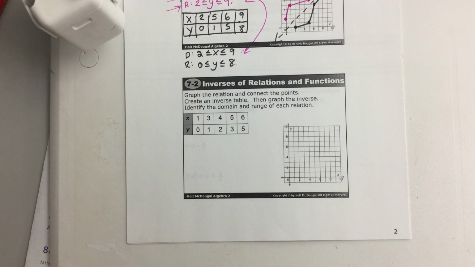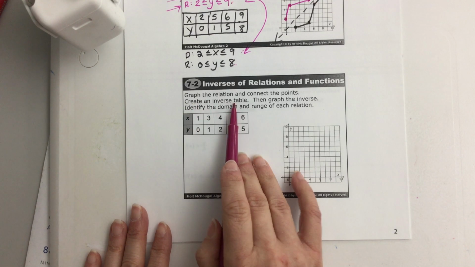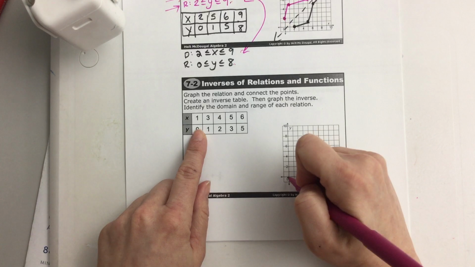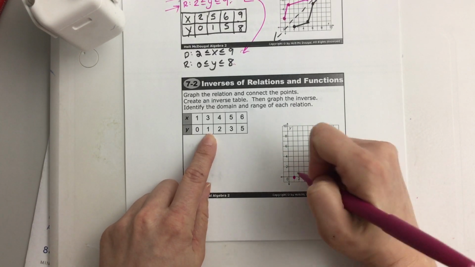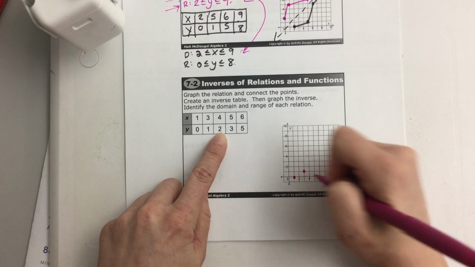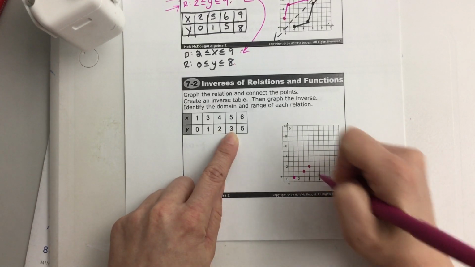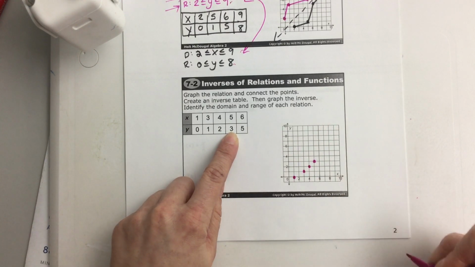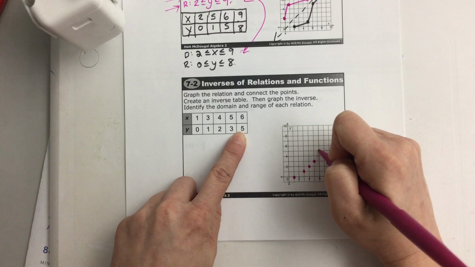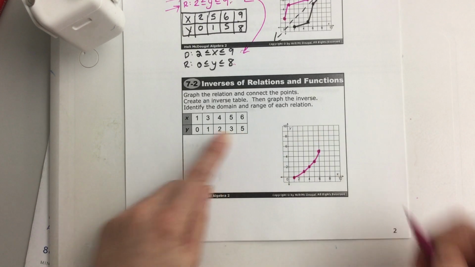So again, we'll just make sure that we've got this. Step 1, graph the relation and connect the points. So I go to the right 1, stay at 0. Go to the right 3, up 1. Right 4, up 2. Right 5, up 3. Right 6, up 5, and connect. We got a little curve.